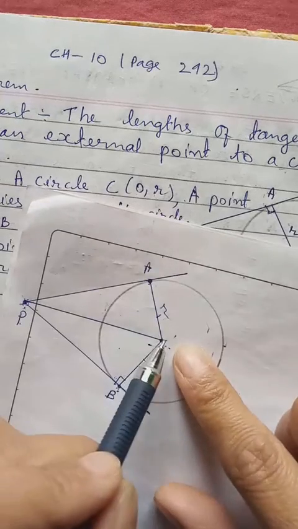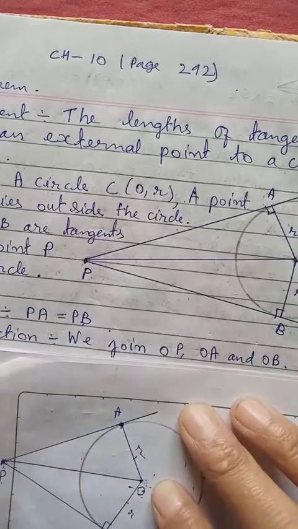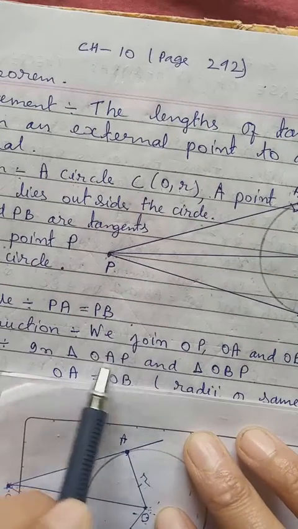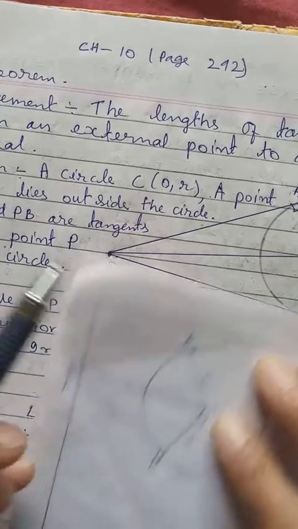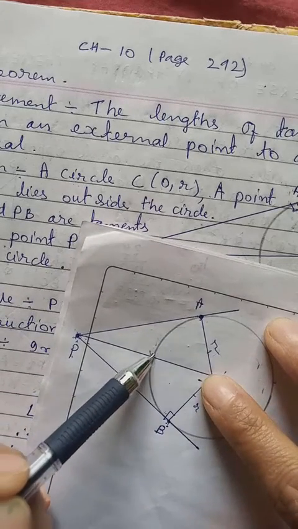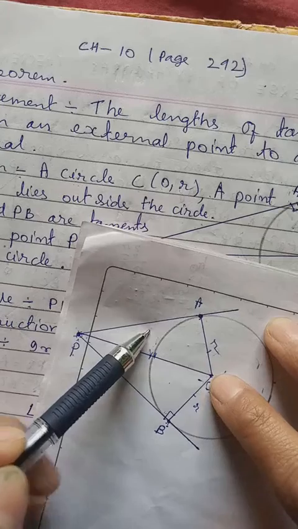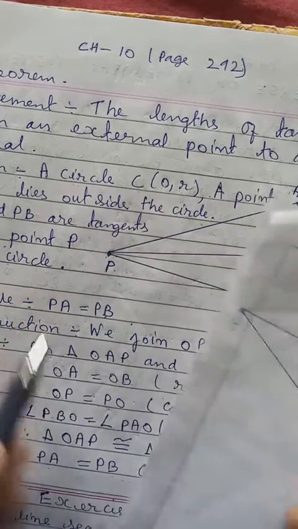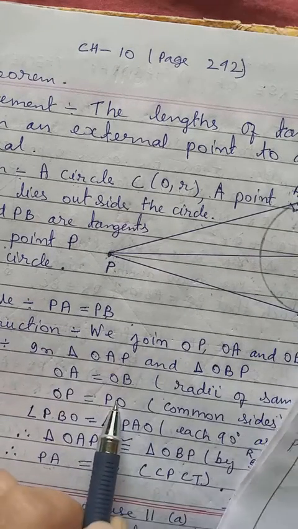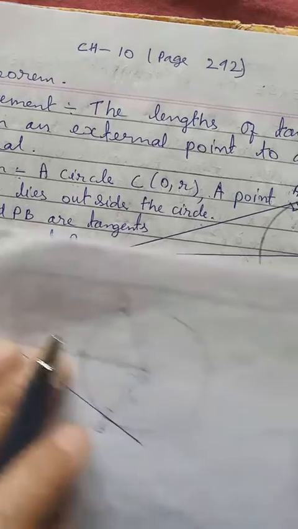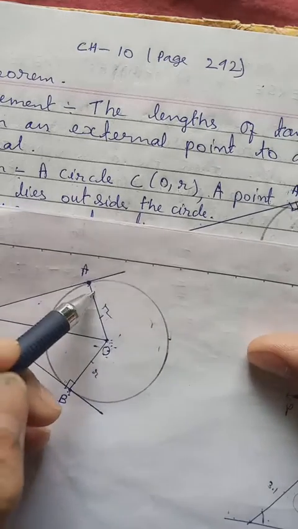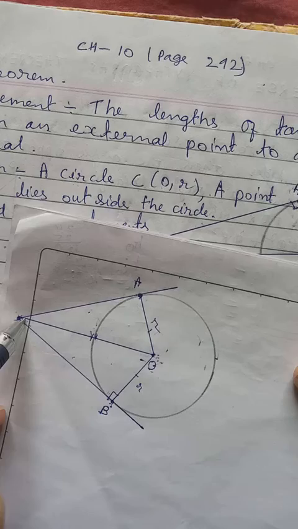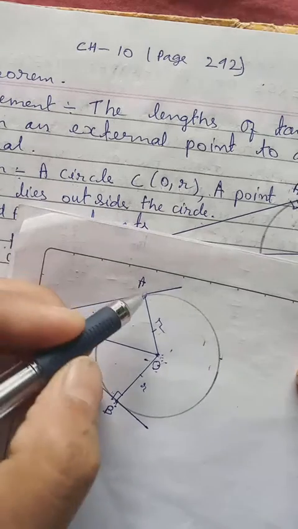Then if you look here, OP, from the name itself, okay? Here we have OP, here we have OP. So it is present in both the triangles. It is present here, it is present in this one also. So we can write OP equal to OP, common side. Then we know radius is perpendicular to tangent from the previous theorem.